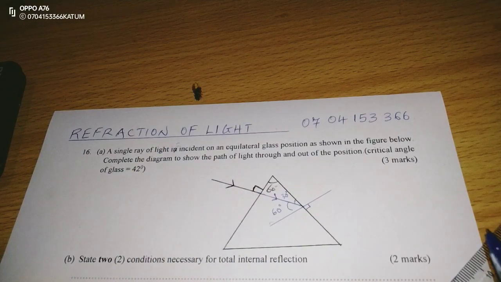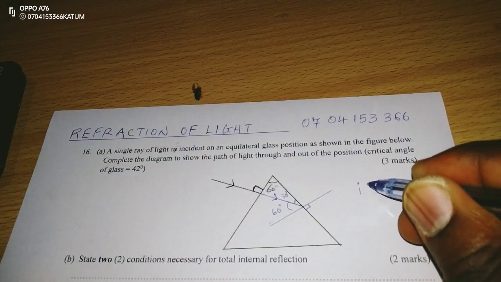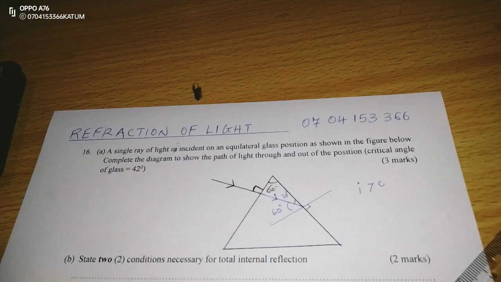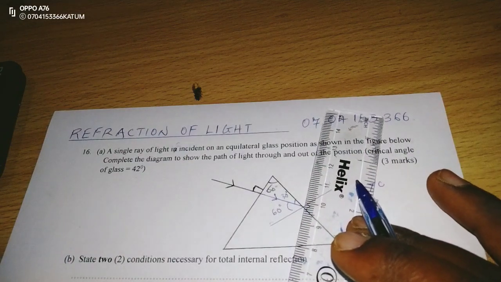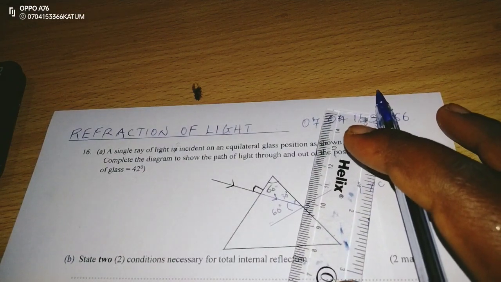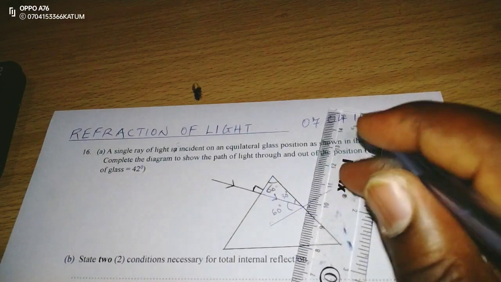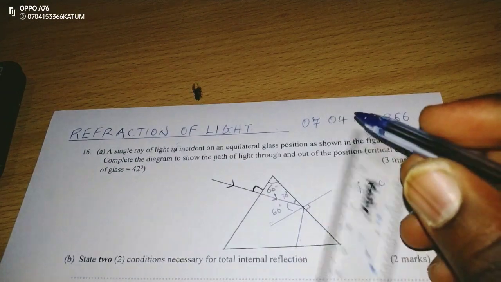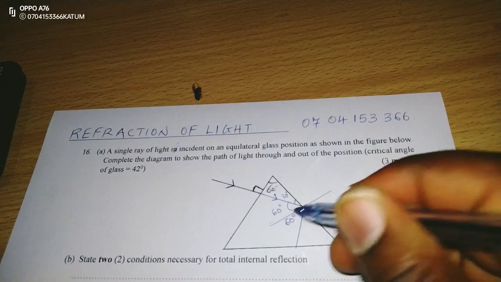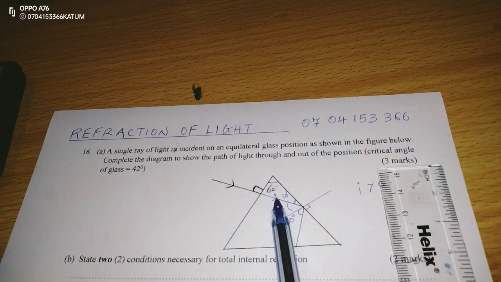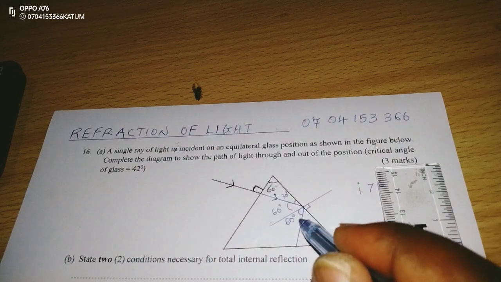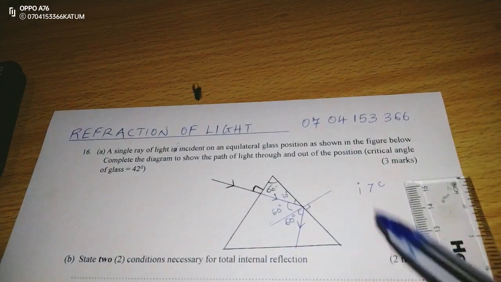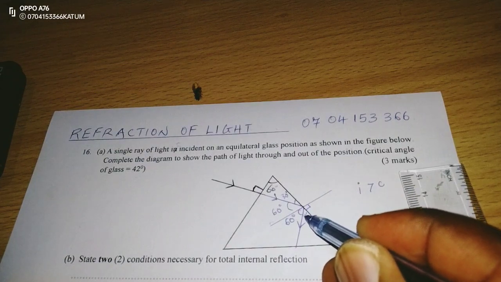Therefore, we usually say when angle of incidence is greater than critical angle of a given medium, total internal reflection occurs. Therefore, what will happen is that the ray will not emerge outside. It will be internally reflected such that the angle of reflection now is going to be 60. Remember, this was refraction, but now we are having reflection internally, such that if this is 60, then we got a 30 here.